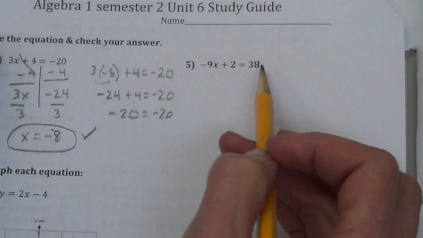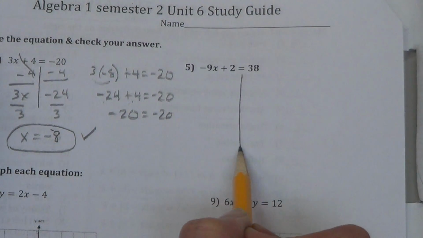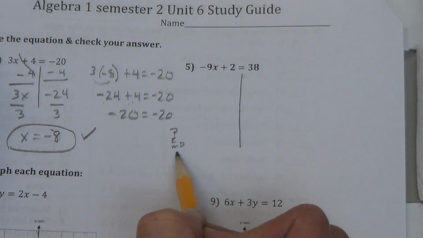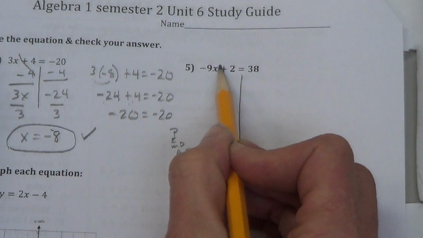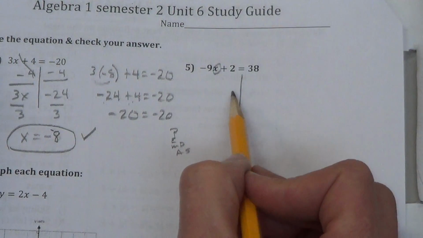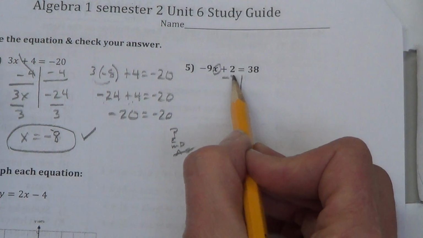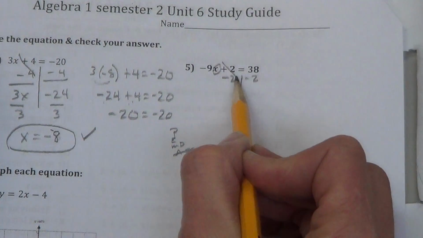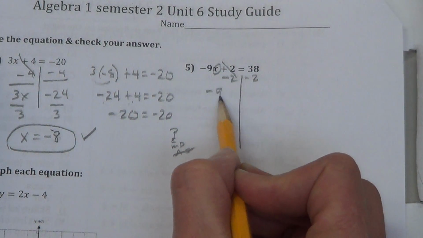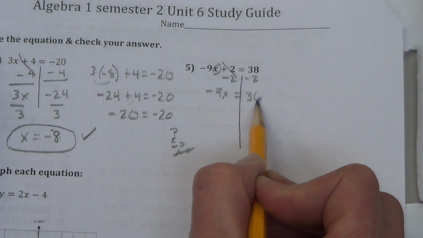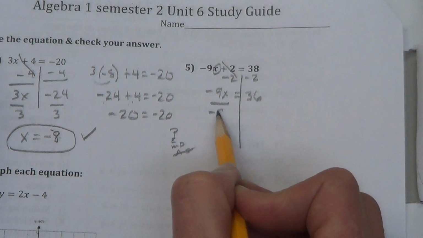Next problem. Draw the line down. You're solving with PEMDAS again, remember? Circle your creepy dude. What's being added or subtracted? That 2, so you subtract it. It cancels, we get negative 9x equals 36, divided by negative 9.